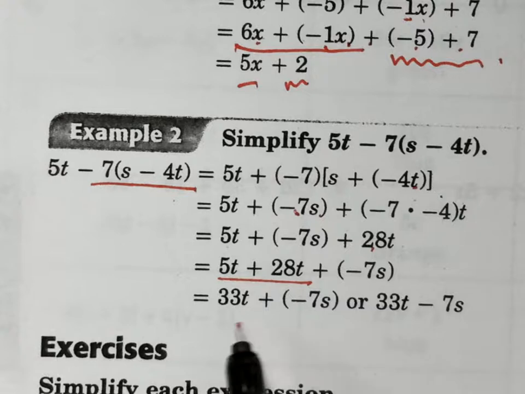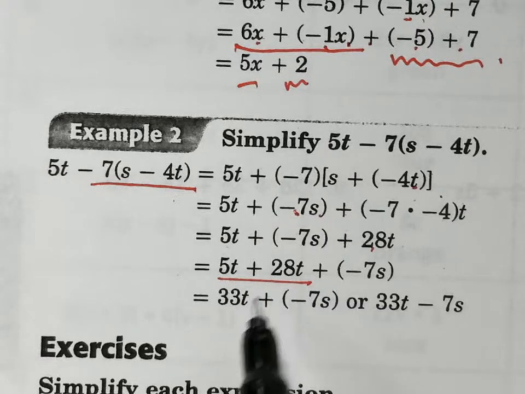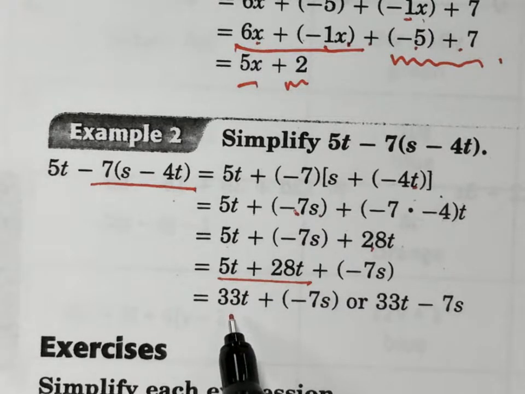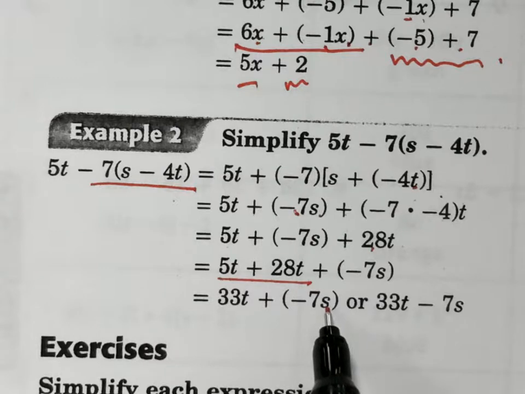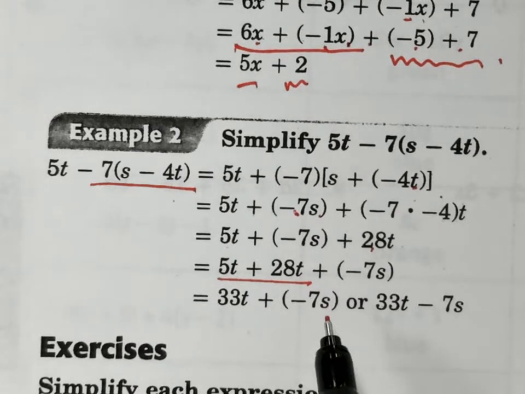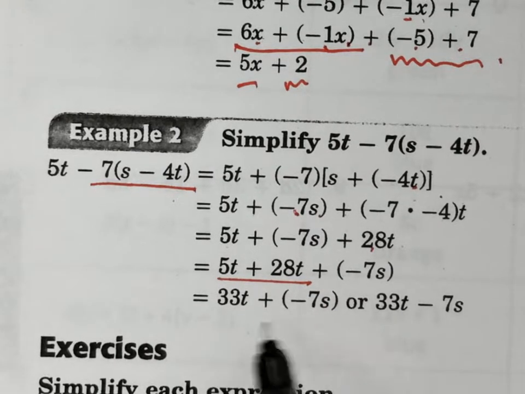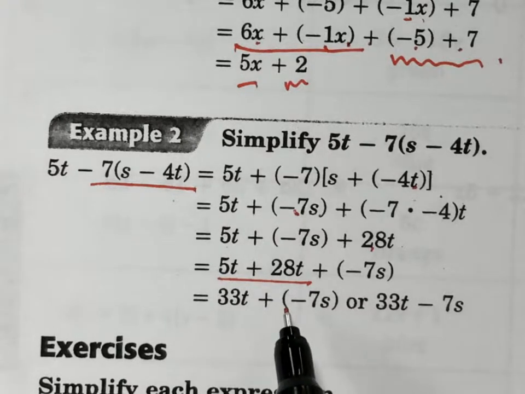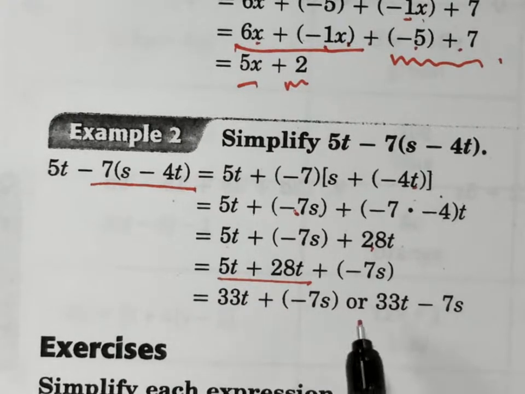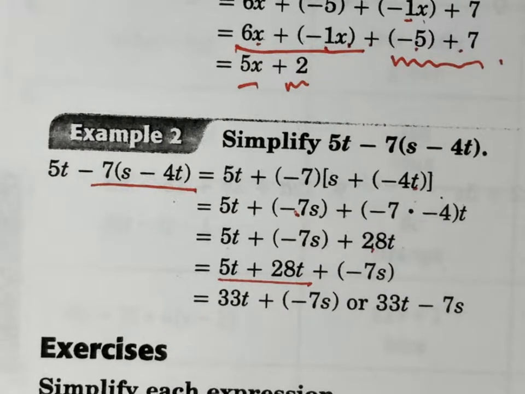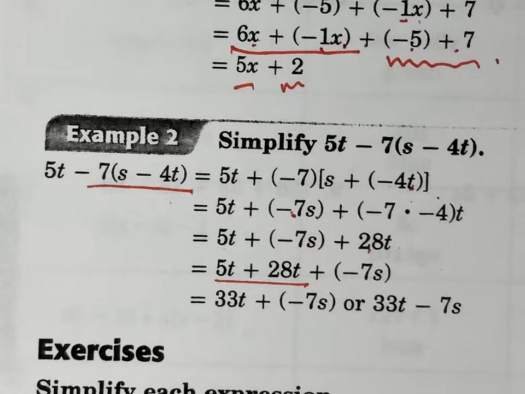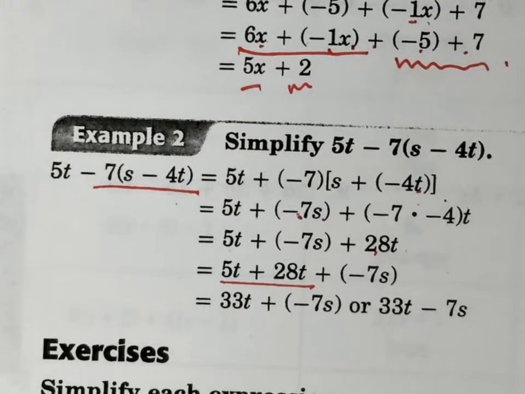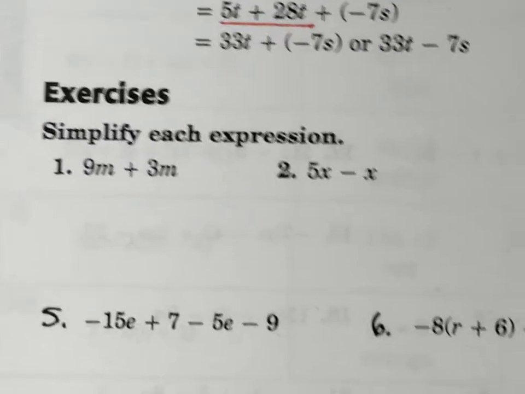So now they can simplify. So 5 plus 28 gave them 33t plus a negative 7s. Remember, if we want it in simplest form, we cannot have parentheses. So that's why we've got to change it back to a subtraction problem. So we got 33t minus 7s. Questions on that one?